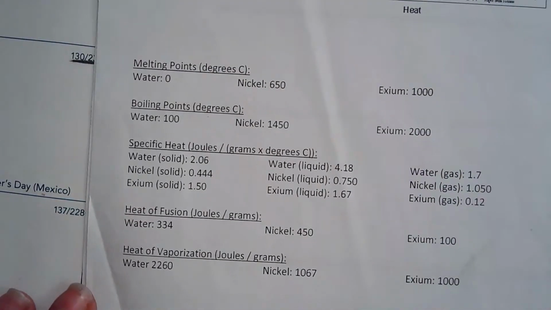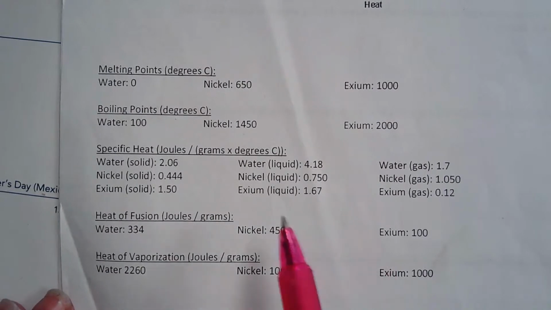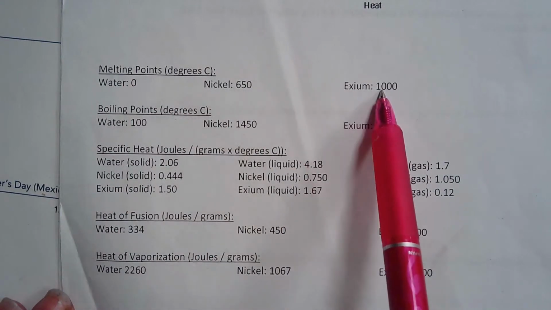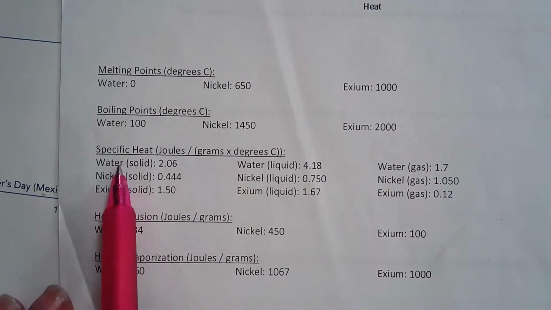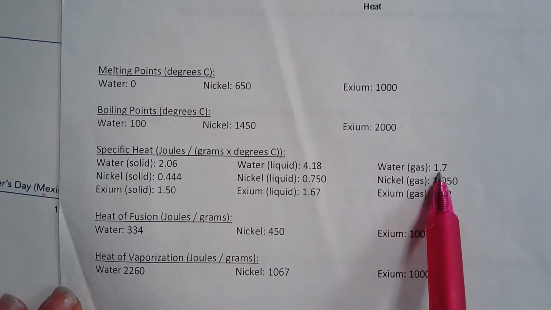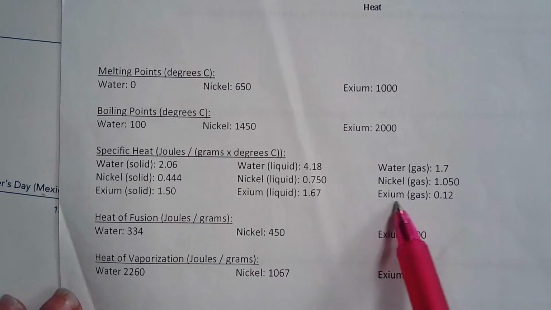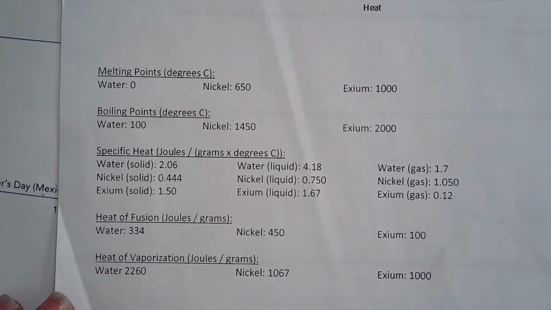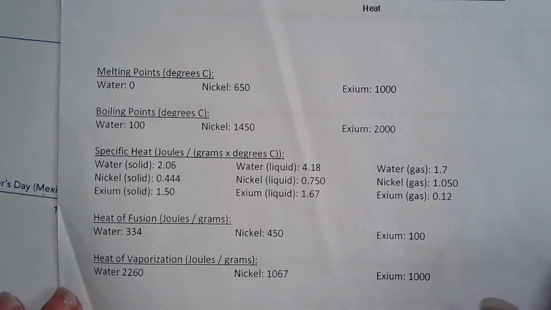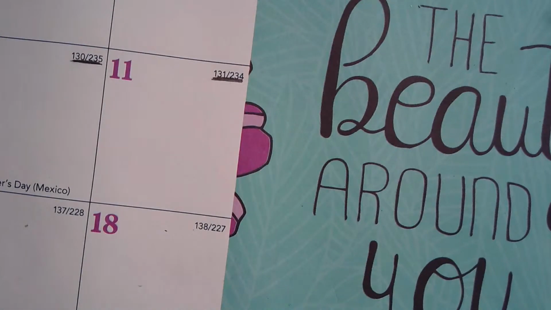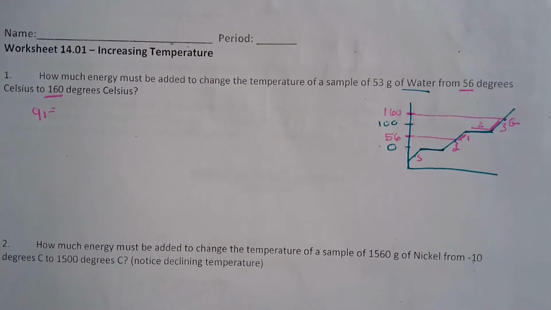Everything under here, you have your melting points for all of the substances, your boiling points, and the specific heats for the solid, liquid, and gaseous phases for nickel, axium, and water. Axium is that made-up element that we use in chemistry. Okay, so we go back to our Q1.